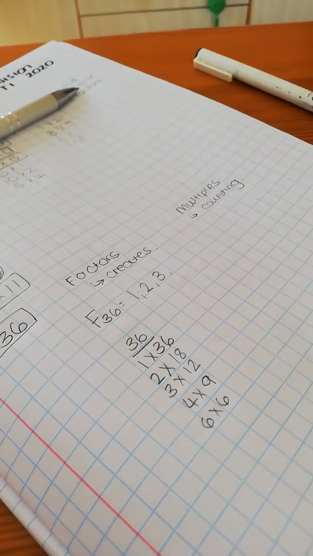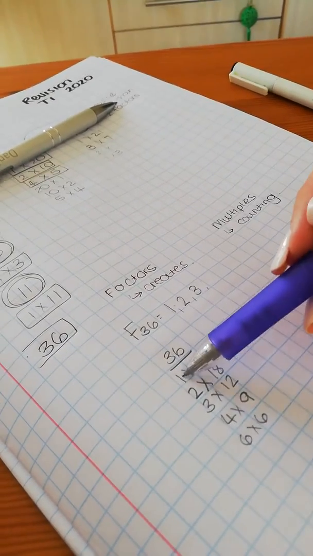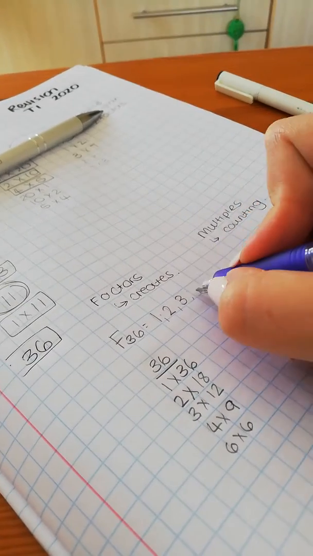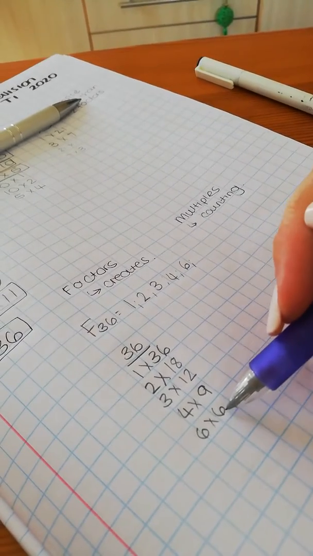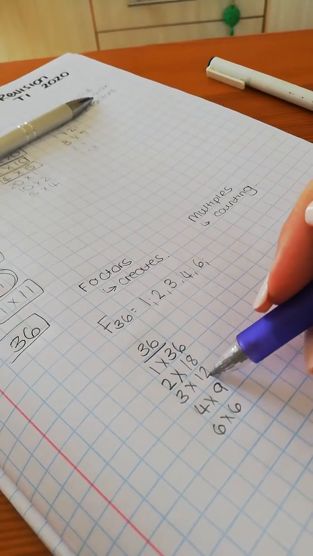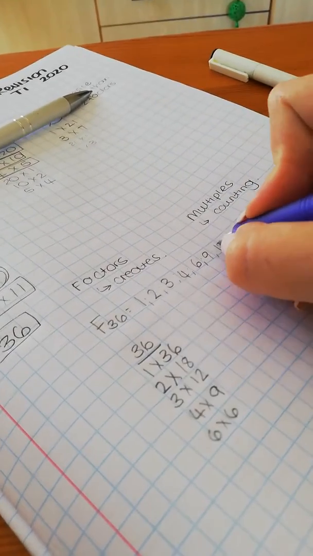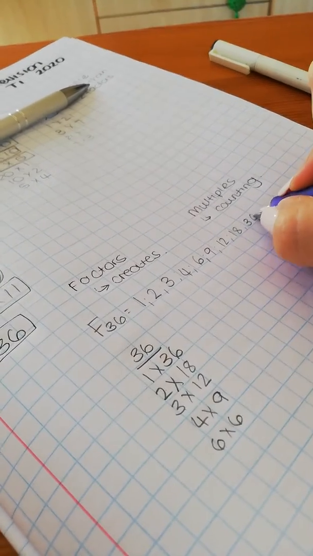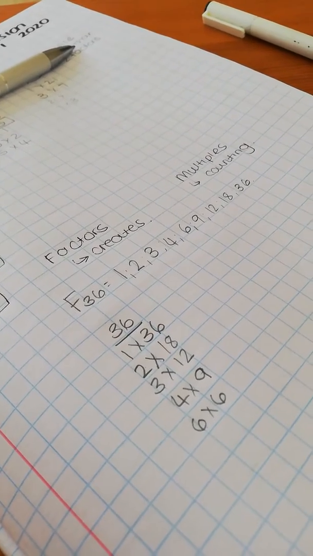Okay, so then we've got all of those. So instead of me guessing, I can just go 1, 2, 3, 4, 6. And I don't need to rewrite 6 again. I can just keep it there. And then I write 9, 12, 18, and 36. Okay, so that is when I am doing factors of 36.